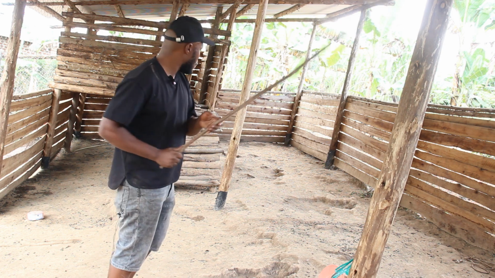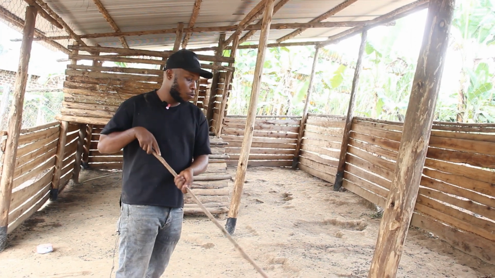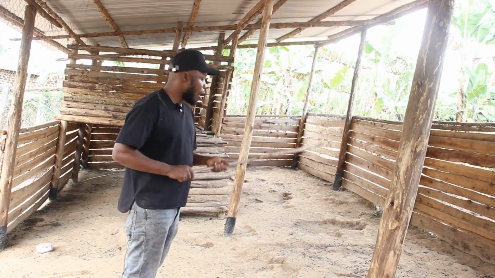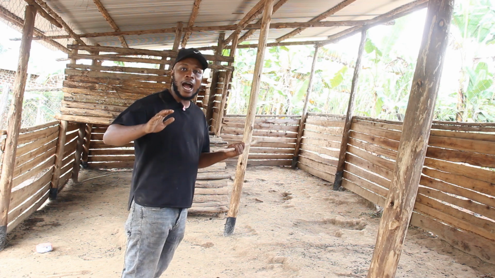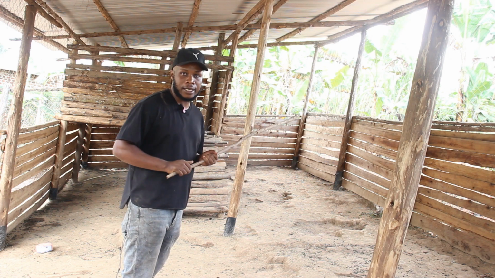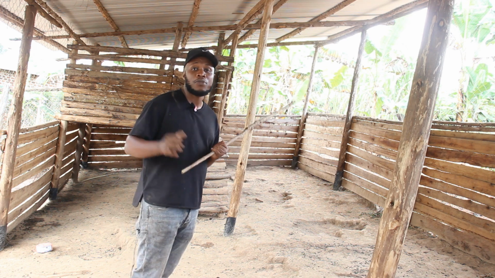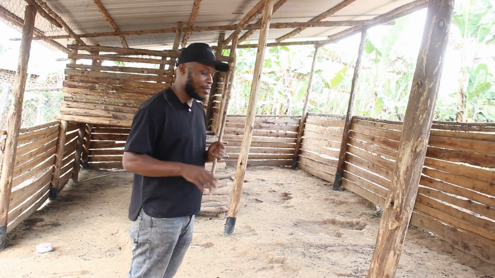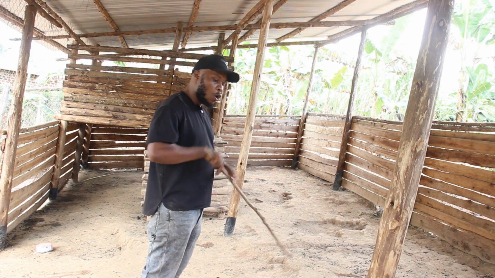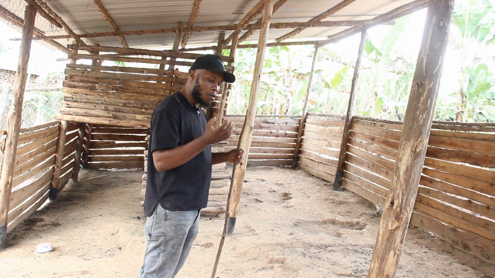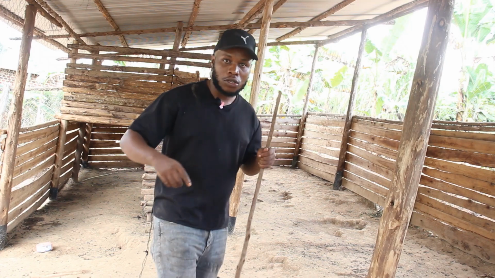Now, as you can see these poles here, at the bottom, I put what we call DPC polythene. You understand? This DPC polythene is to stop termites, we are trying to fight termites. Because I've seen some out there where they didn't put the DPC, and termites have started climbing the pole and they have to fight them. So the purpose of this DPC is that we enclose our wood or our pole first.